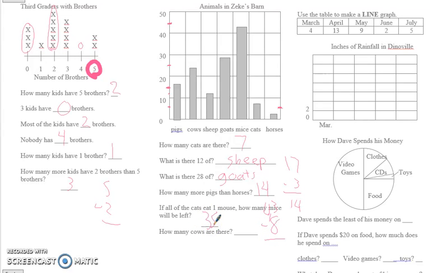How many cows are there? Just come straight up. It's a little bit less than 25. Looks like 24.